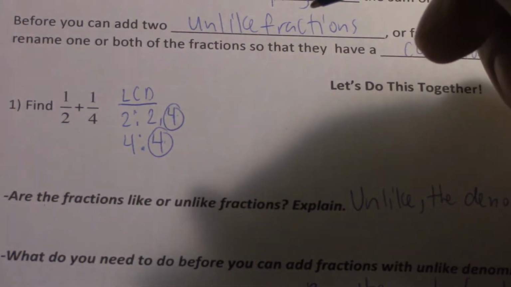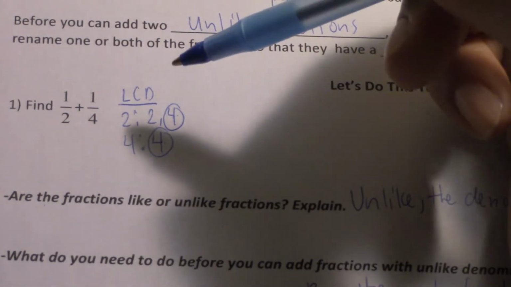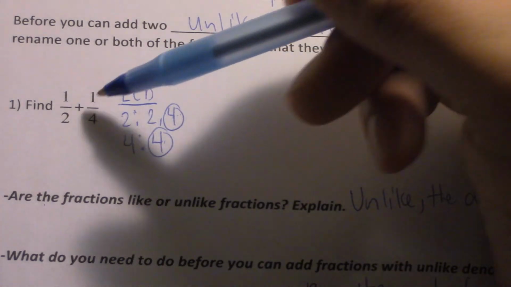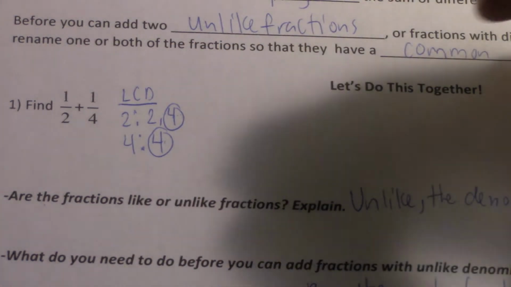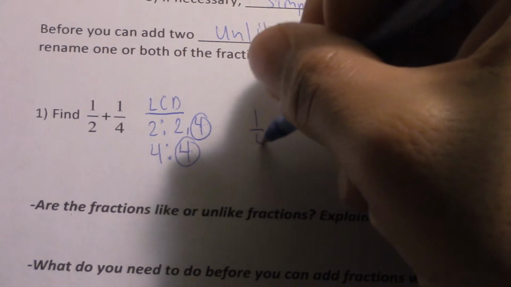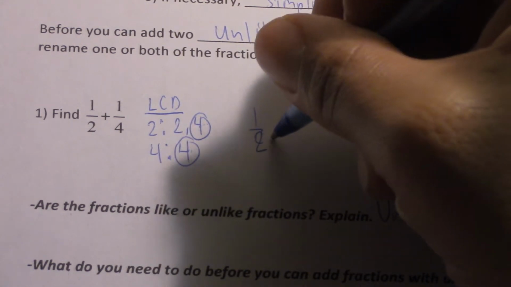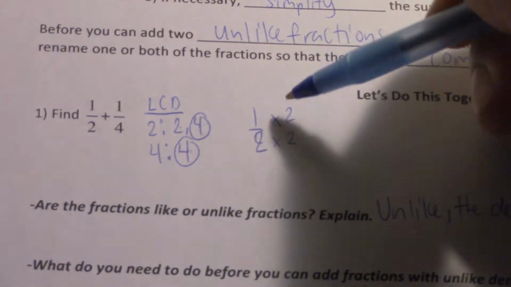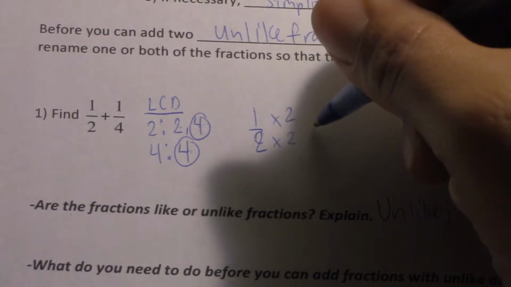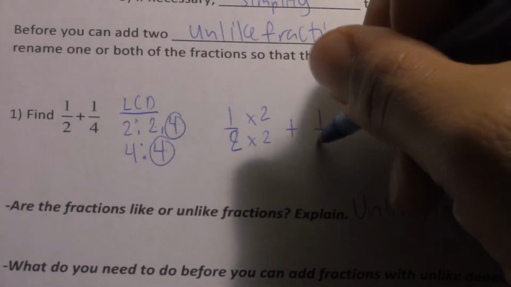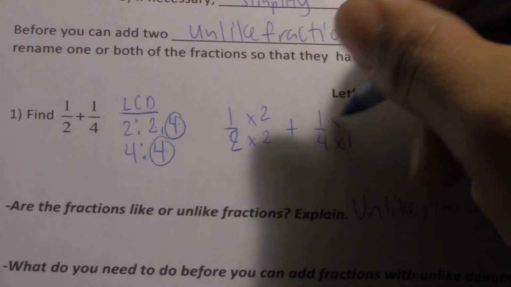So now that we've done that, we can go ahead and multiply 1/2 times 2 to get 4. And then we'll multiply 1/4 times 1 to get 1/4. So we'll write this as 1/4. 1/2 times 2. Now I get that 2 by counting spaces: 1, 2. 2 times 1, we'll do that after. Plus 1/4 times 1 times 1.